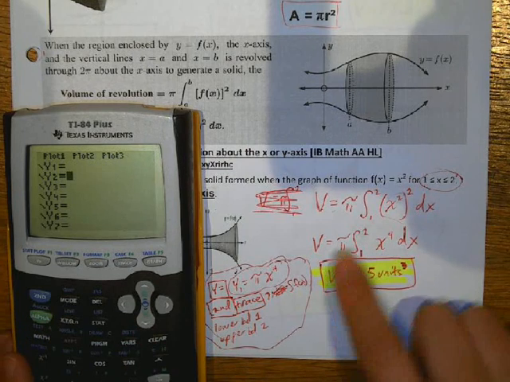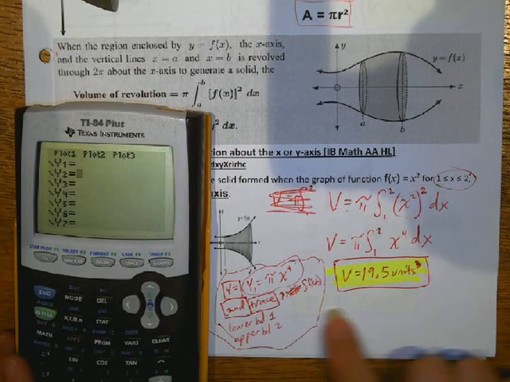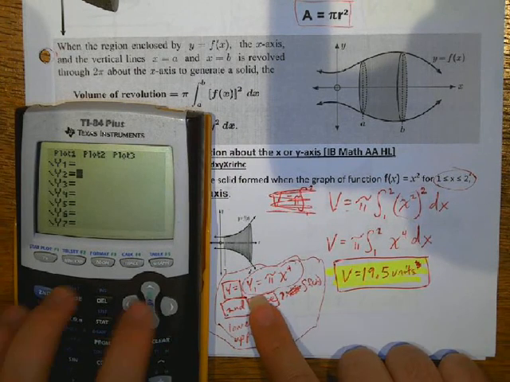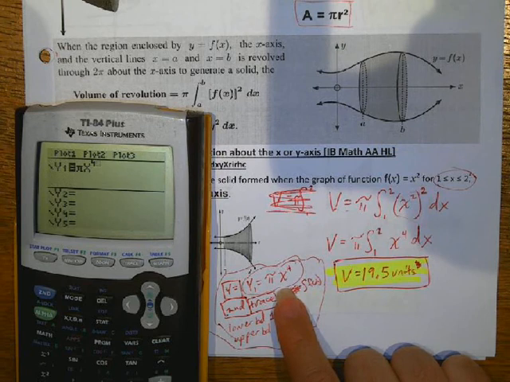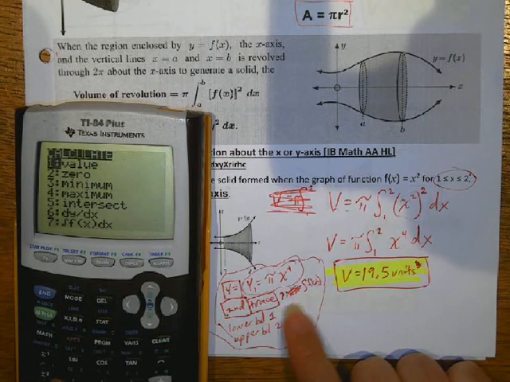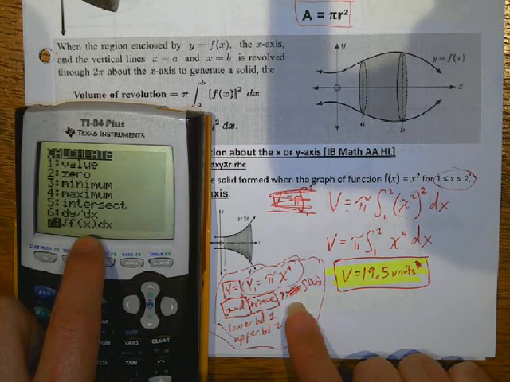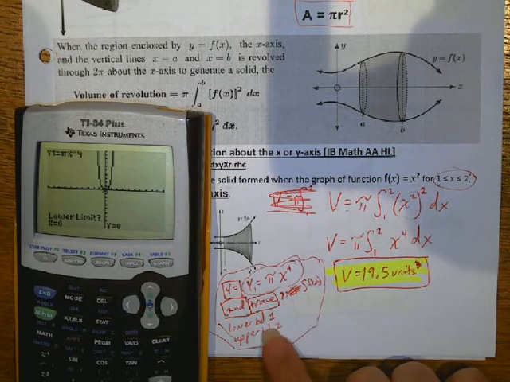Okay, so how do I get this value from the calculator? I'm going to hit y equals, and in my first equation, I'm going to type in pi x to the power of 4. Then I do second trace. I go over to 7, which gives me the integral, and I'm going to go to the lower bound.